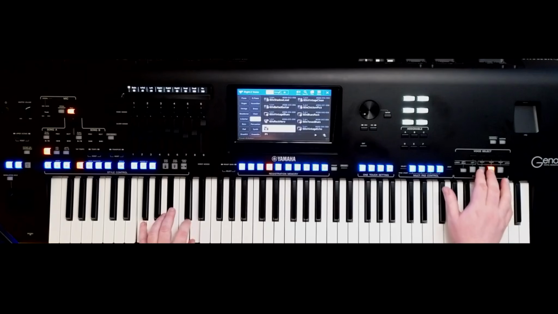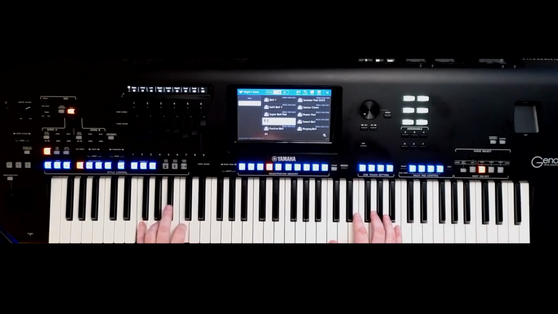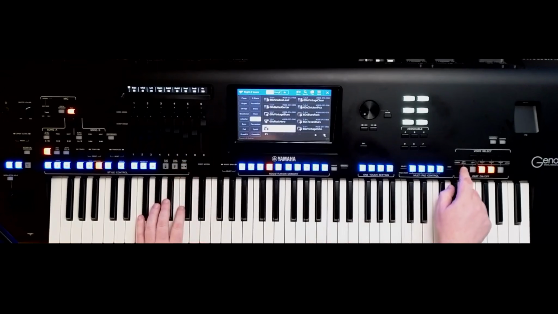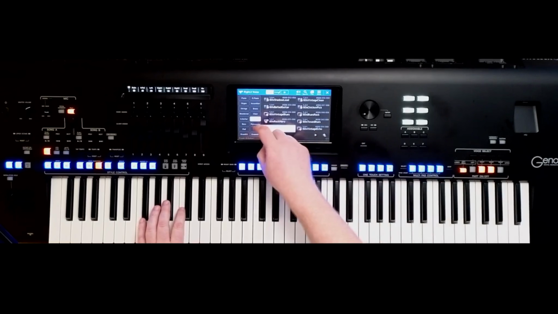Back to this gentle verse. Again, on the left hand, I would actually look at putting some sort of synth pad.